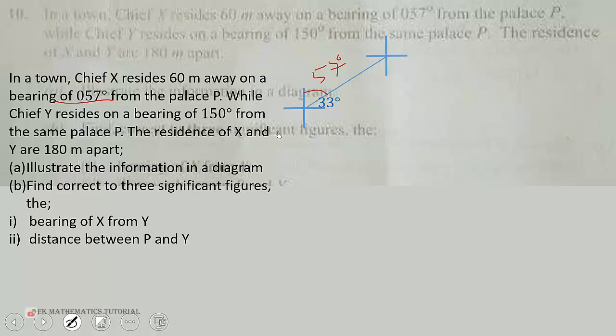We're also given that Chief Y resides on a bearing of 150 degrees.